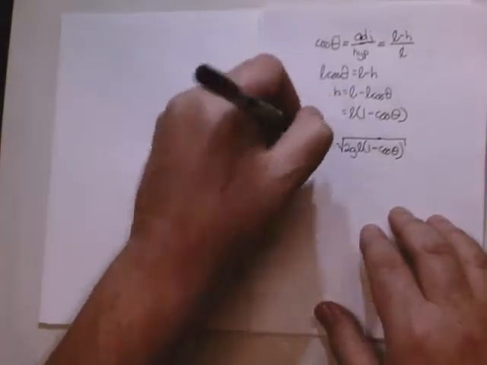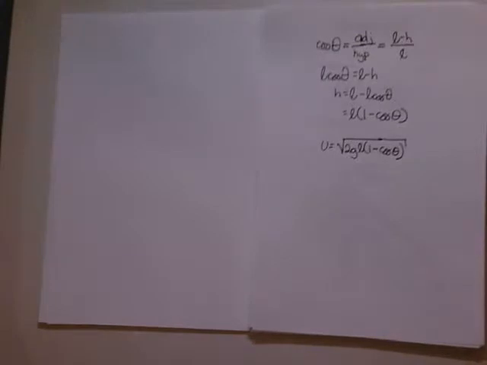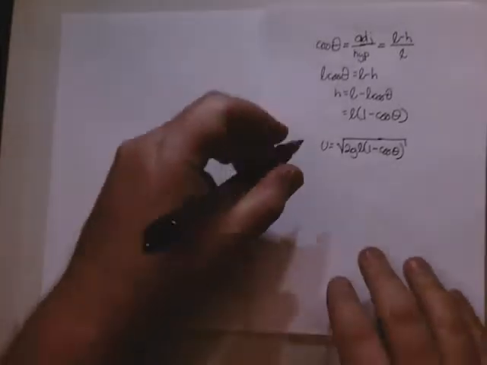Now, so this is the velocity necessary to cause this system to go up a particular angle theta. Now we're going to get to the collision part.